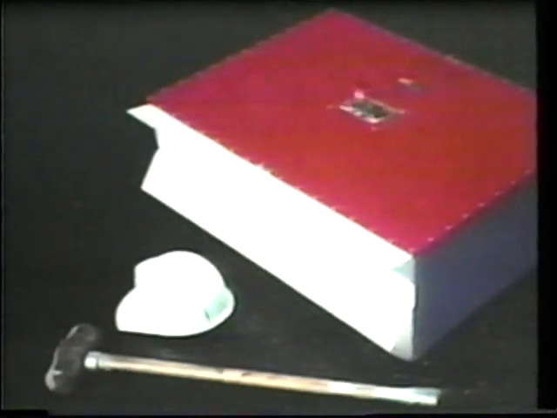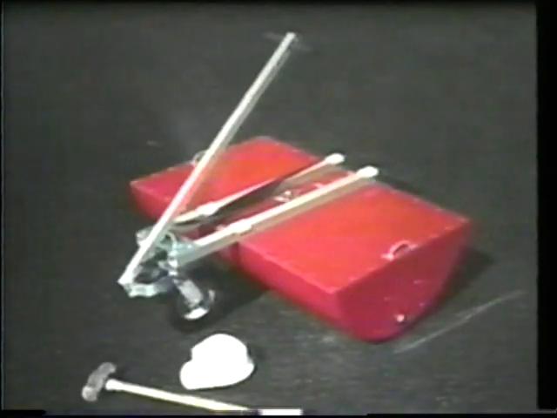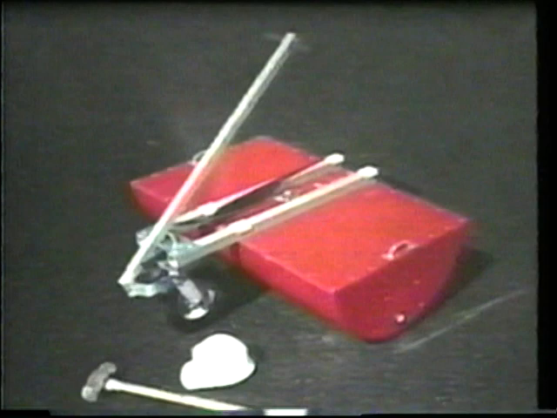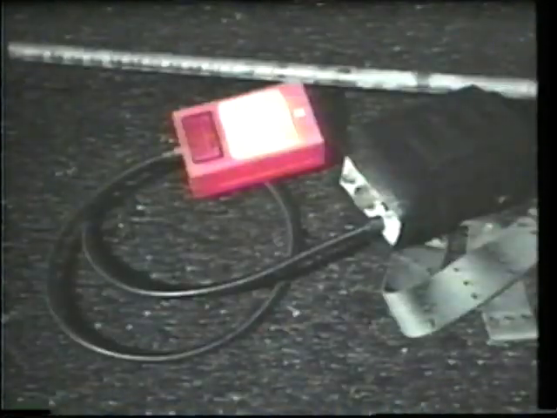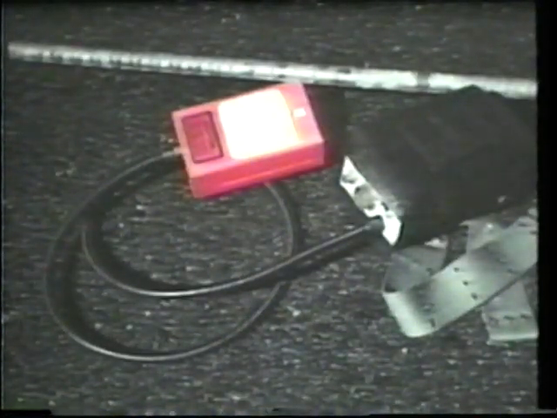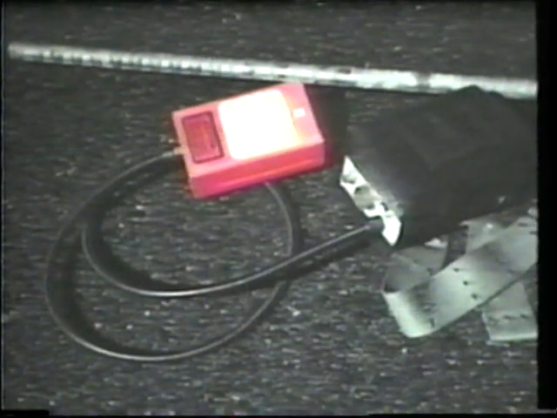The depth of penetration is also dependent on the antenna selected. GSSI manufactures several antennas with ranges from 20 megahertz to 2.5 gigahertz. The lower the frequency, the greater the penetration depth. The higher the frequency, the better the resolution.